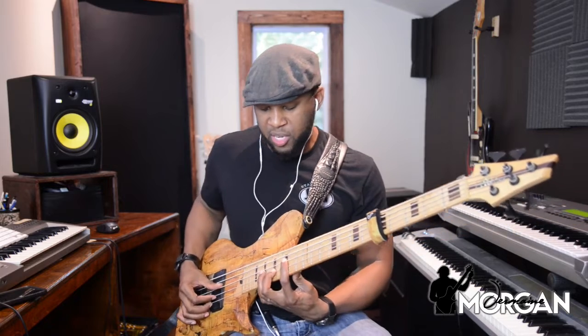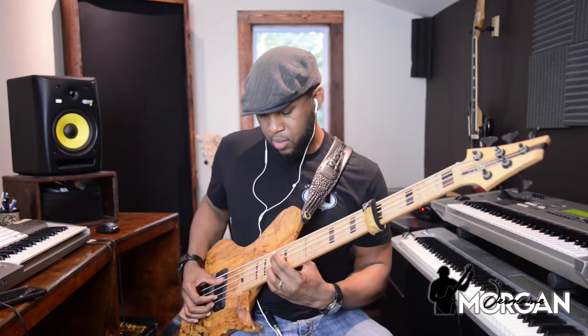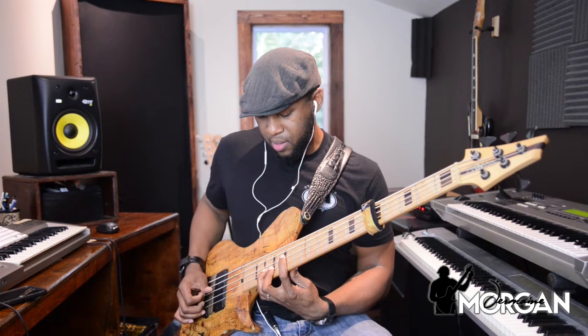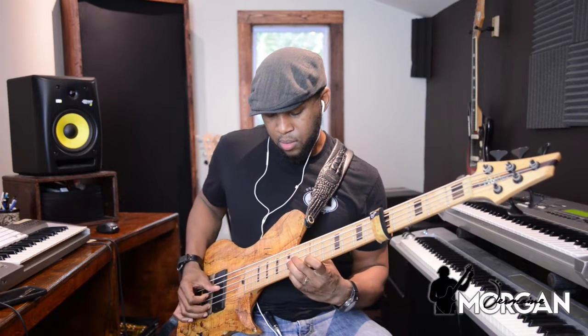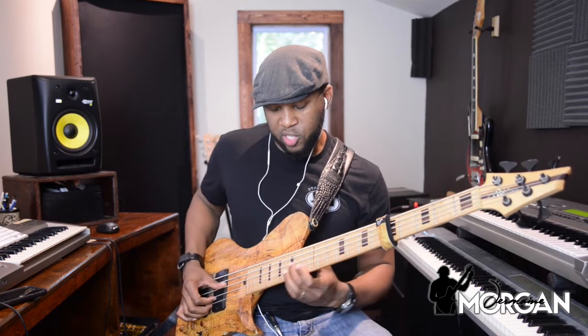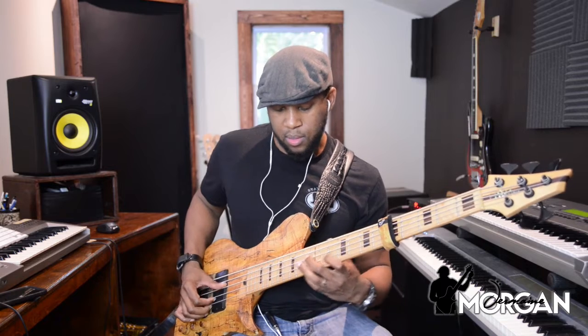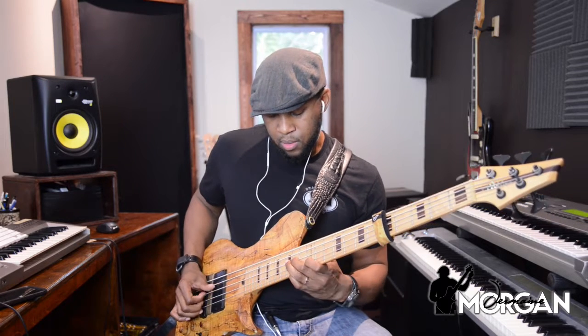So right now I'm in the key of G. I can play that. So let's try that. So I got some different effects pedals on my bass. I know that's against the law, right? But I have some different effects pedals. So I'm gonna add a little chorus to that.